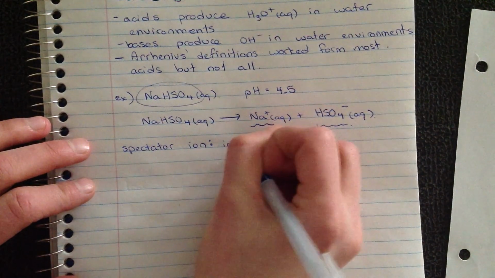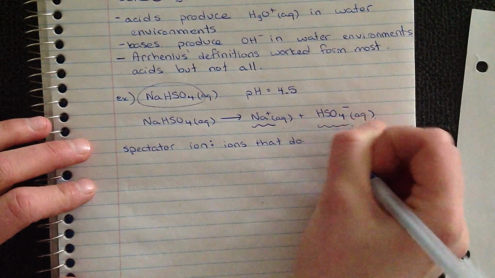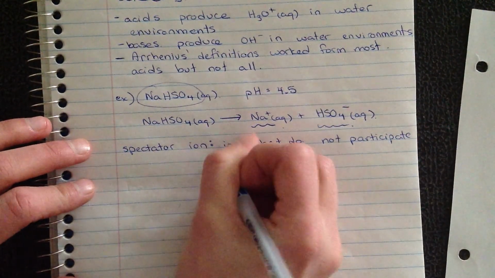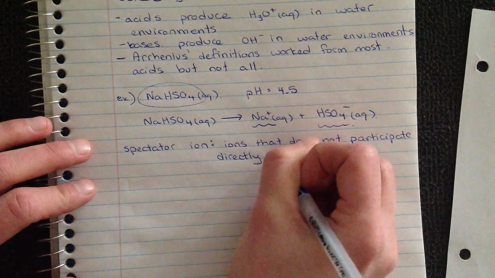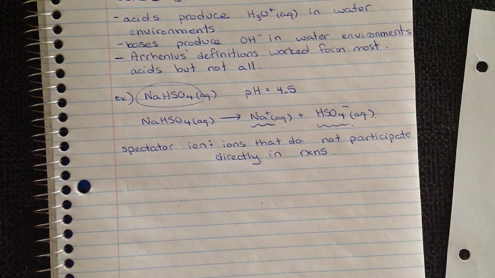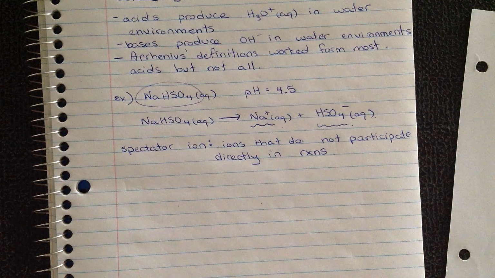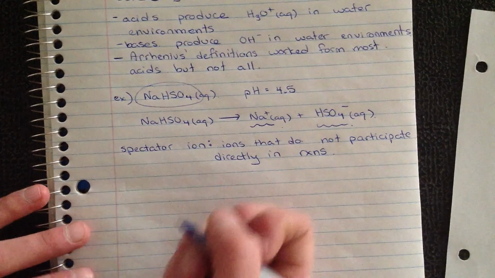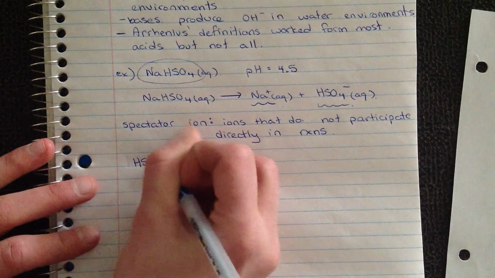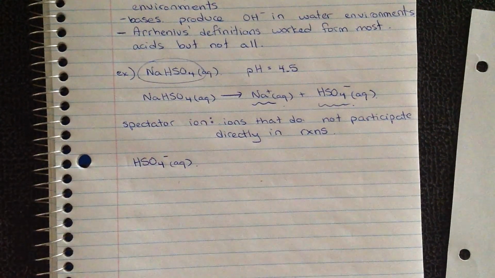So spectator ions are ions that do not participate directly in reactions, okay? So sodium in this particular case would be considered a spectator ion. Sodium is not going to have anything to do with us being able to show that that pH level is a 4.5, okay? Now your next step, and this is building steps for Chem 30 for next year, okay? There's a whole unit that's also acids and bases oriented.